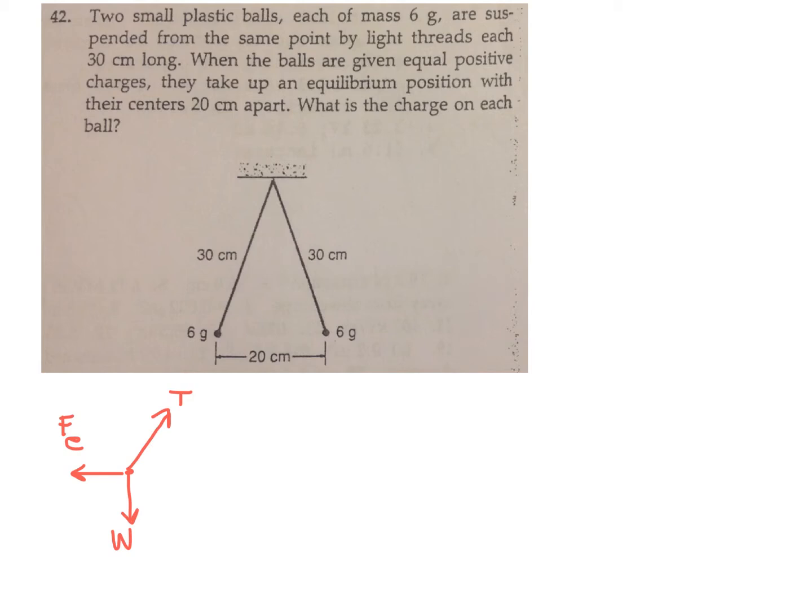The lower right-hand charge is just the same symmetrically. I don't really need to draw it, but I will just for practice. It has the tension this way. It has weight, same weight, a lot of symmetry here. And F sub E is the same because those are the two charges that are repelling each other, F sub E. We're looking for F sub E.